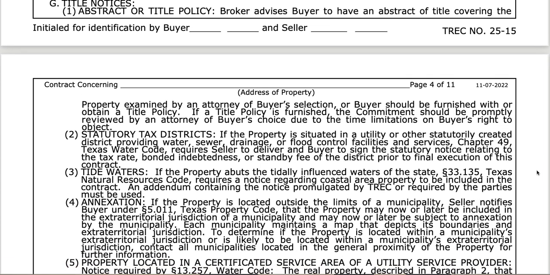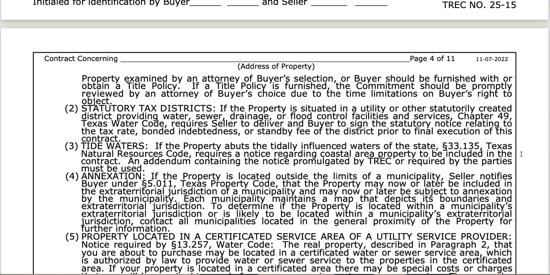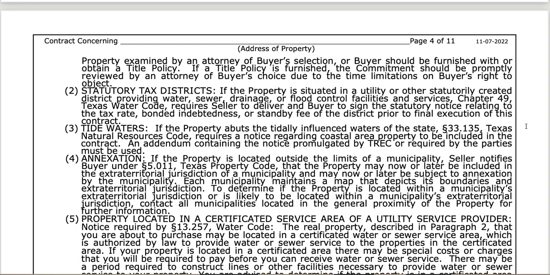Statutory tax districts. If the property is situated in a utility or other statutorily created district providing water, sewer, drainage, or flood control facilities and services, Chapter 49 Texas Property Code requires seller to deliver and buyer to sign the statutory notice relating to the tax rate, bonded indebtedness, or standby fee of the district prior to final execution of this contract. If you don't know if your property is in that, talk to your seller, look up Chapter 49 of the Texas Water Code, make sure you understand what that is.